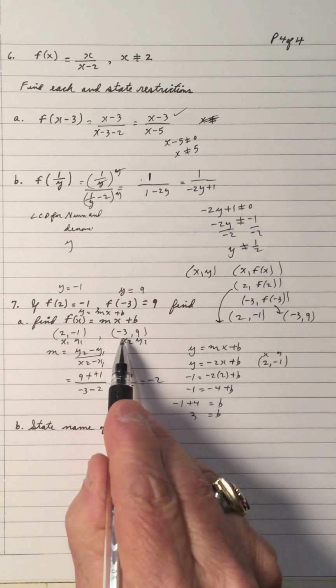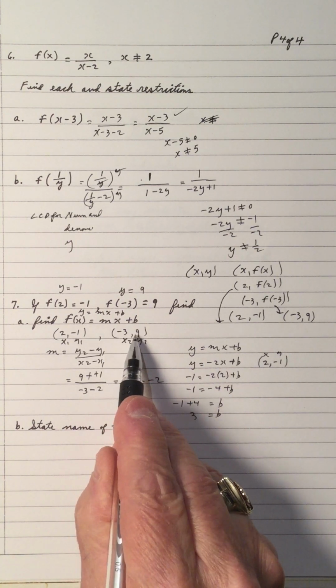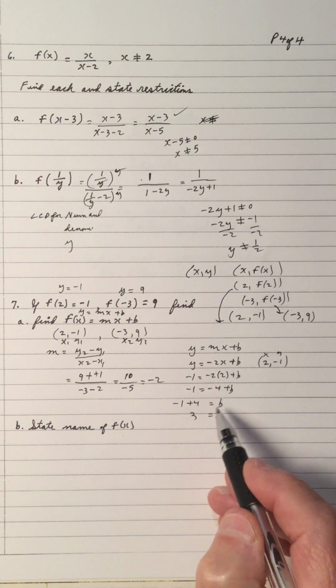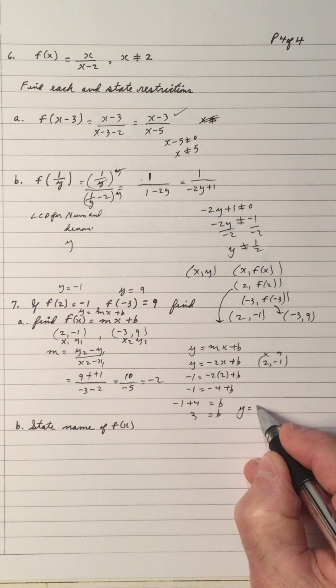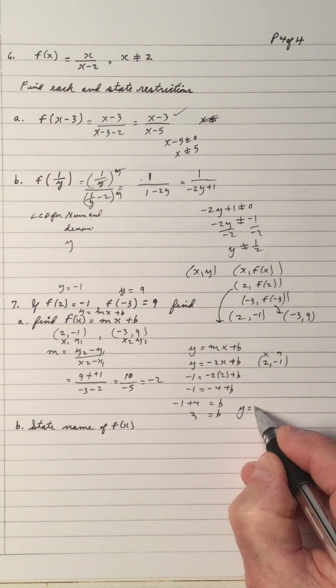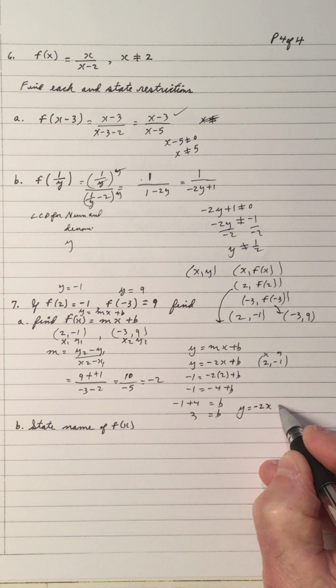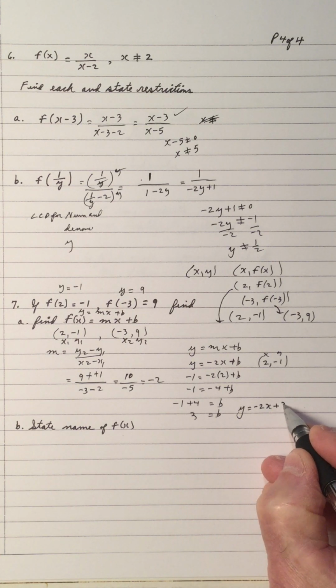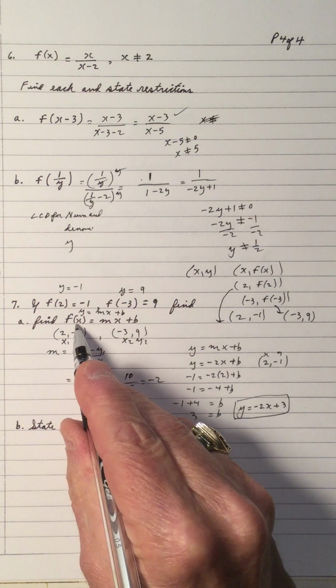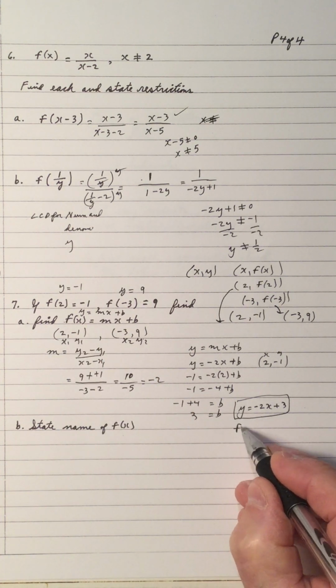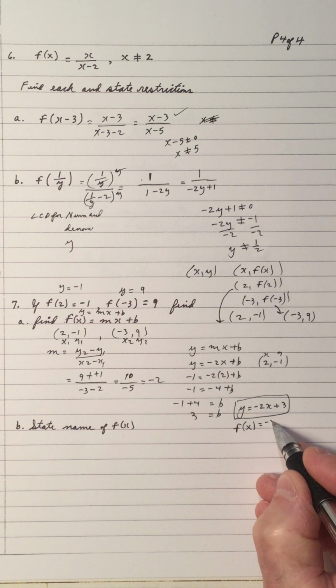You could also take this other point. You could take the negative 3, 9 and substitute them in like this, and you'll get b is 3. So the equation is y equals m, slope is negative 2, and your b is 3. So that's the equation. And we want it like this. The y is f of x. So change the y to an f of x.